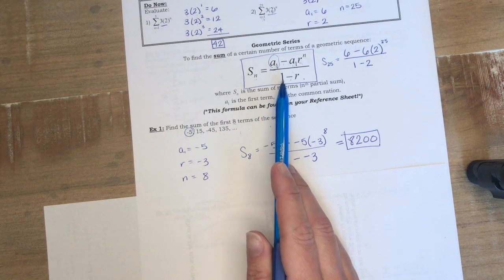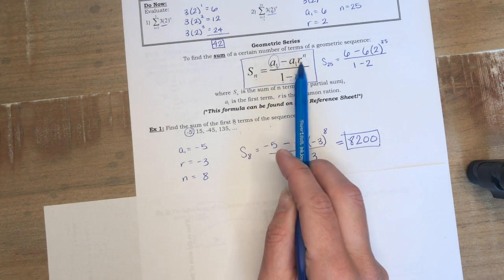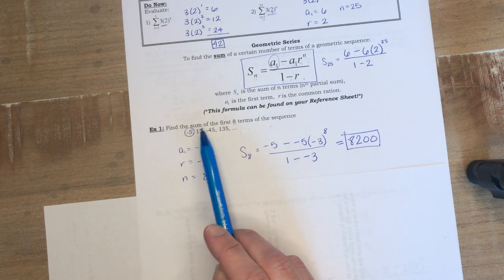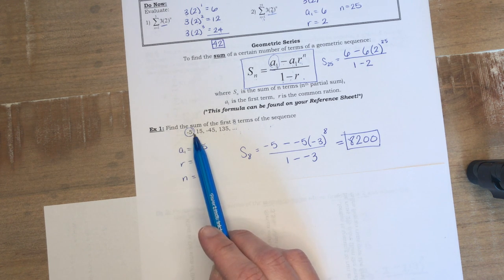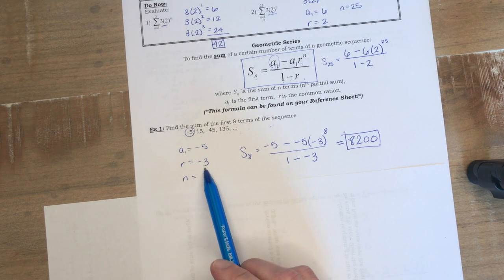All right, we're going to practice using this formula. So for this formula, I need 3 things. I need a1, I need r, and I need n. So the first term is -5. r is what we're multiplying by, the common ratio. So it's going backwards, it's dividing, or going forward and multiplying. So I see that it's multiplying by -3.